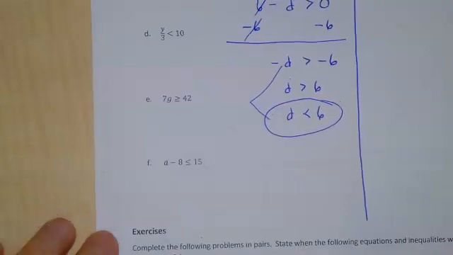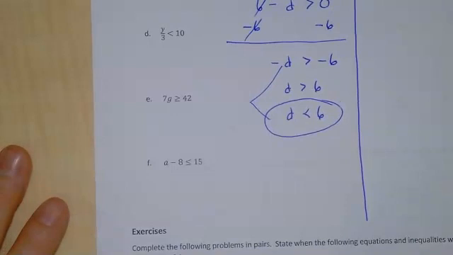Yes? I think it's because d is bigger than 6 when it's in the negative. Yes. When you're closer to 0. Good job, Anna. That's awesome. Anna got it right away.